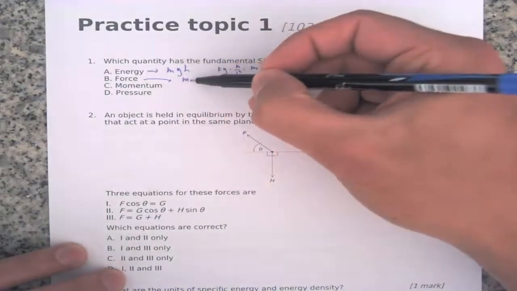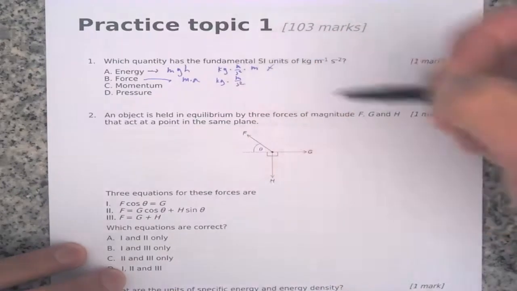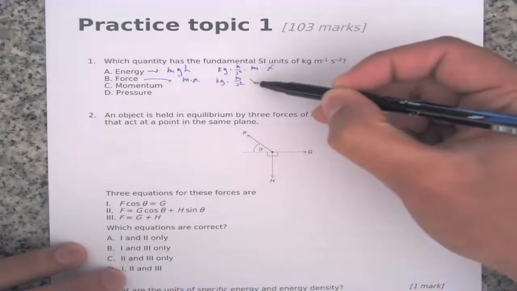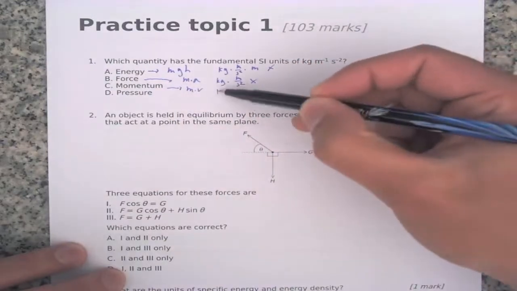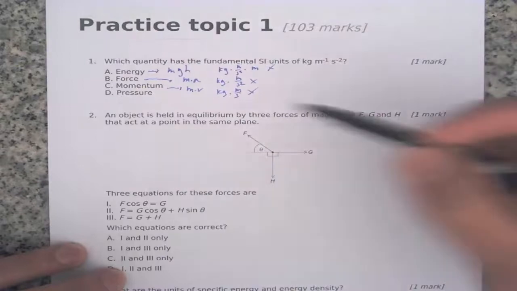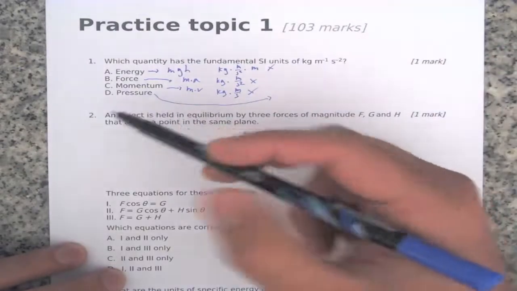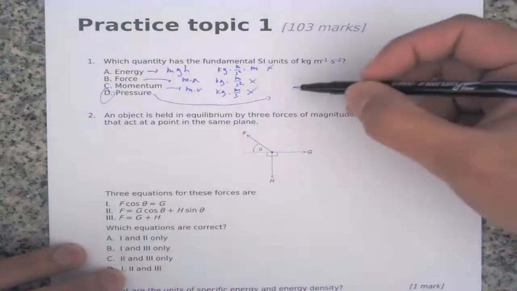Forces will have mass times acceleration, so it's kilograms times meters per second squared. Not even close to that. Momentum is mass times velocity, so it's kilograms times meters per second. Neither this one. So probably it's going to be number D, because nothing else it is, but let's look at it.